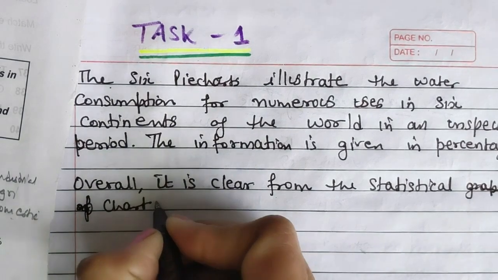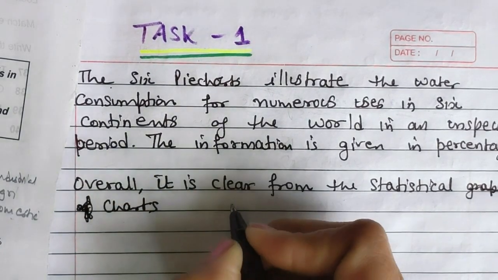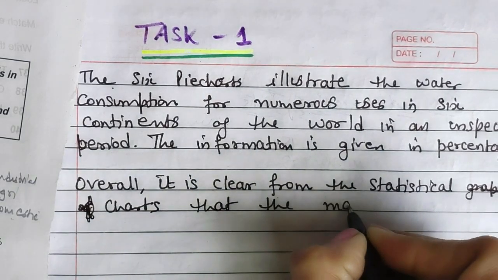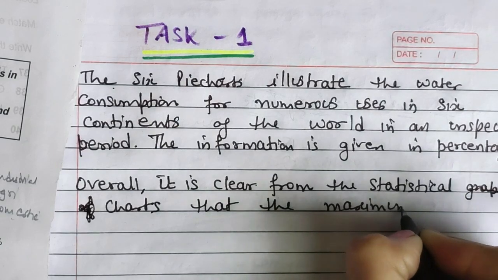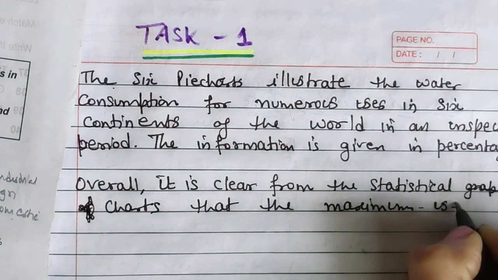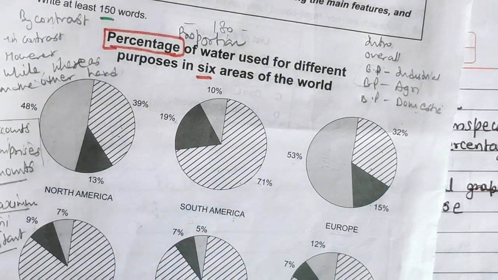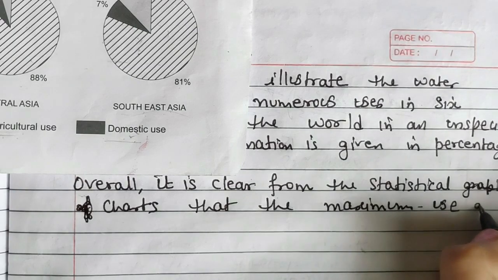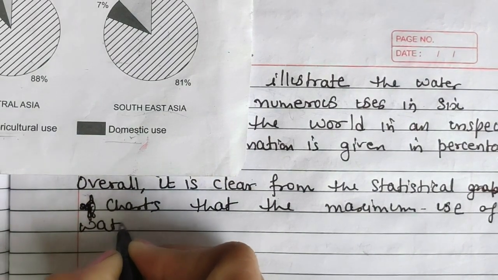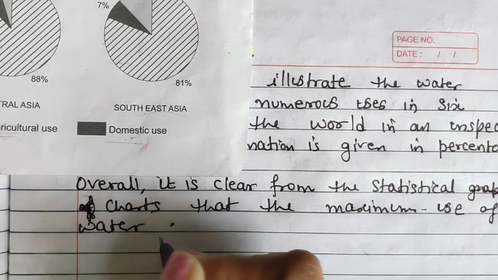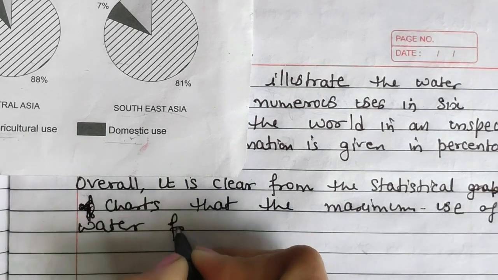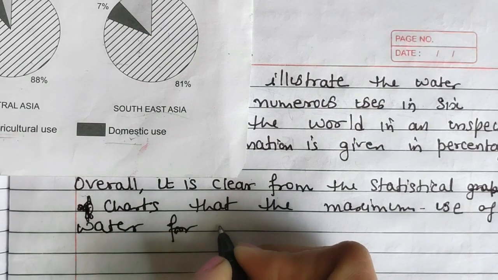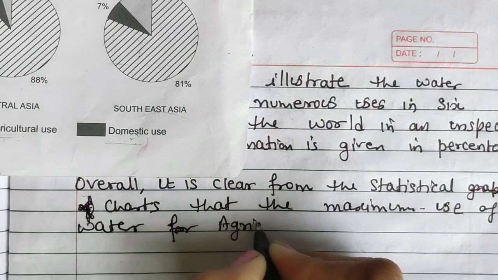Then charts over here. Now we will be describing the data. The maximum use is agriculture, so we will be talking about the maximum use of water for agriculture purposes. If you want to change the word, okay, otherwise agriculture use will come.